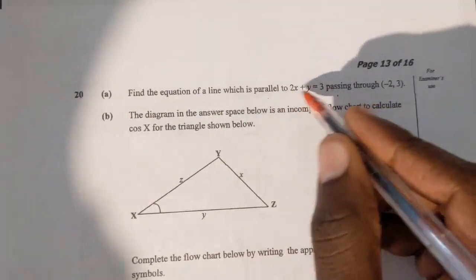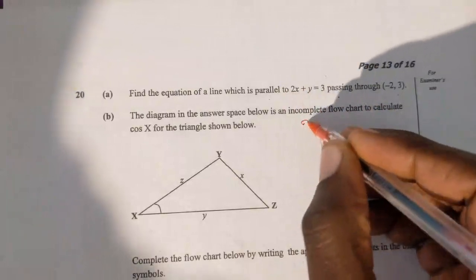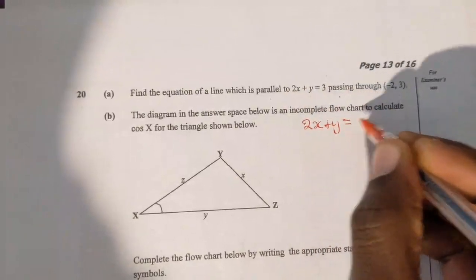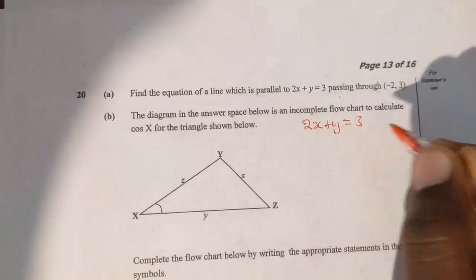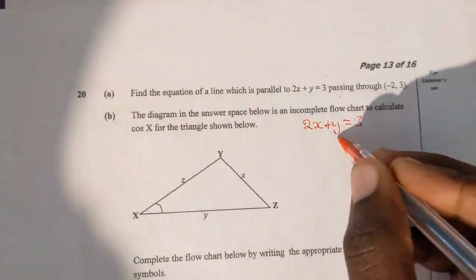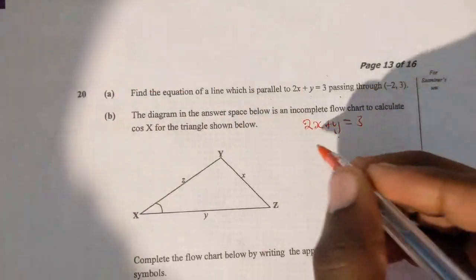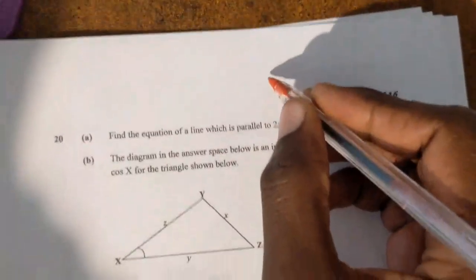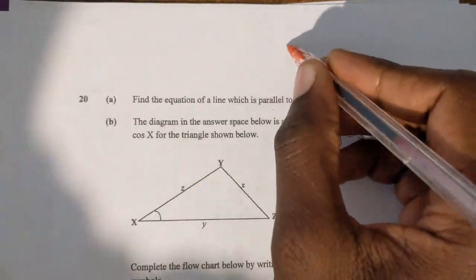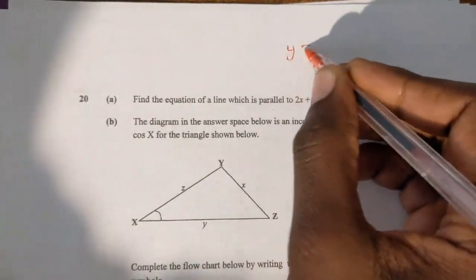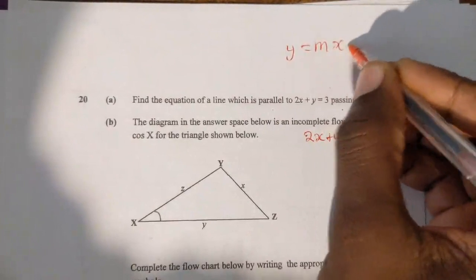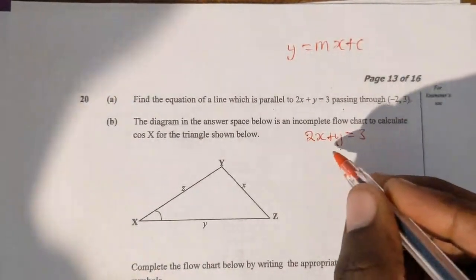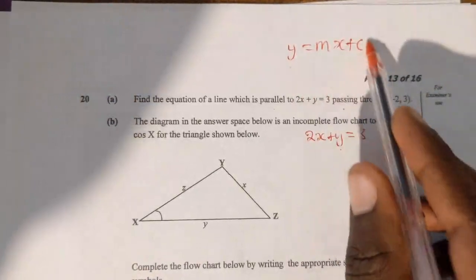So here, in order to find the gradient, this is 2x plus y is equal to 3. You need to make y the subject of the formula. The formula for an equation of the line is y is equal to mx plus c. So you need to arrange it in this form.